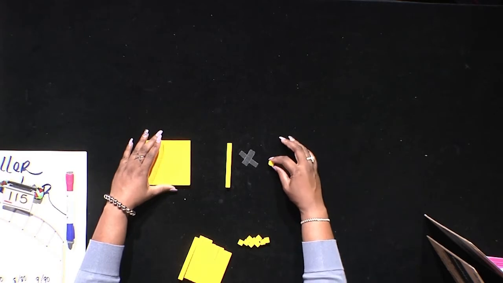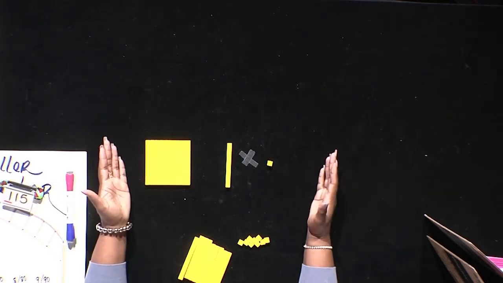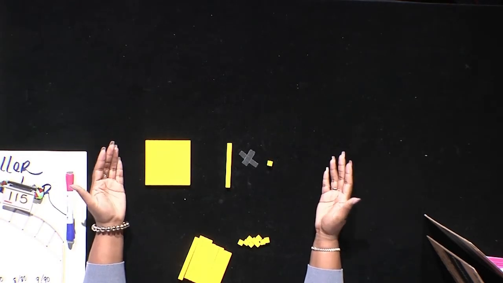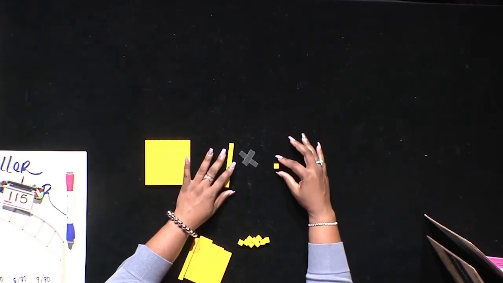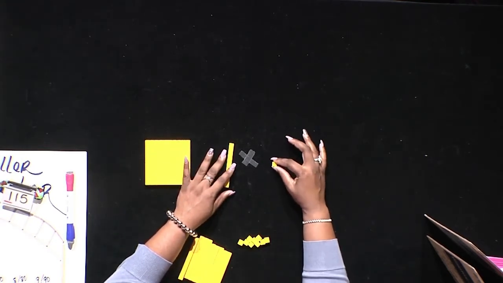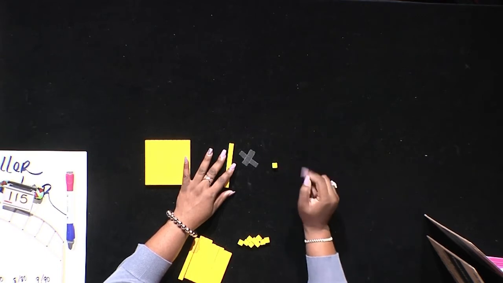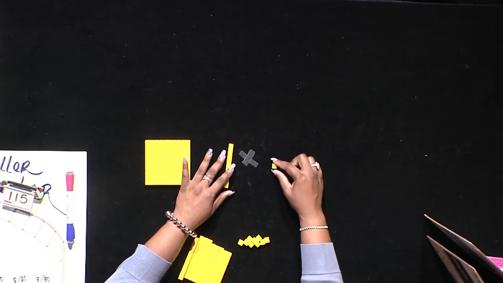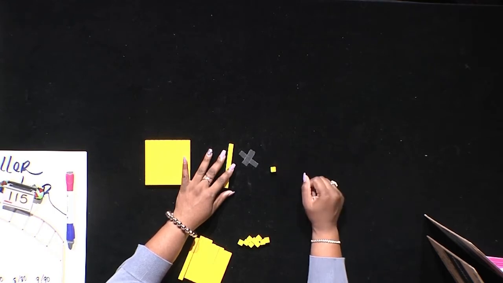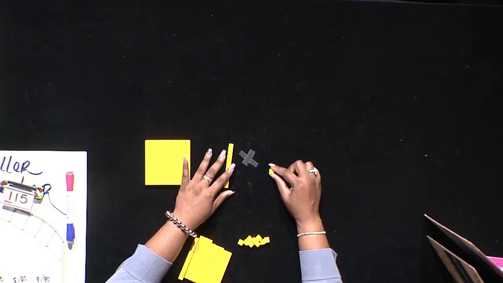So you may say, Miss Johnson, why is it called base 10? Let's look a little further. Later on this year, we'll learn how 1 can be broken down into 10 parts, and we call those parts decimals.